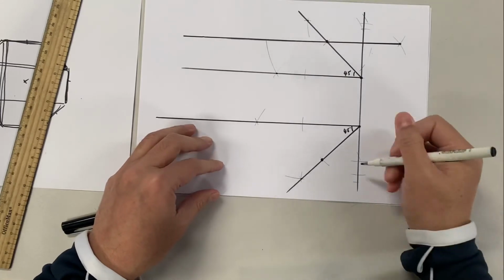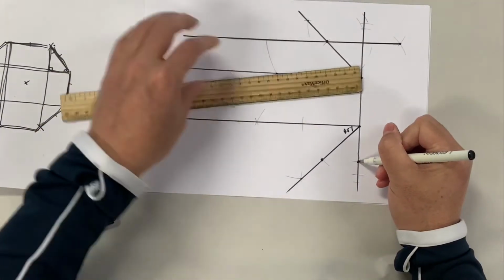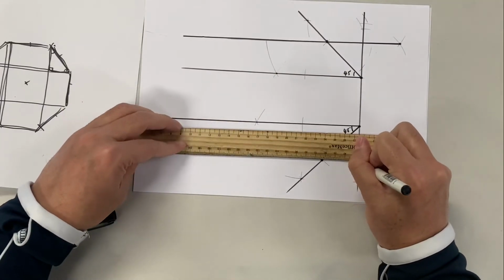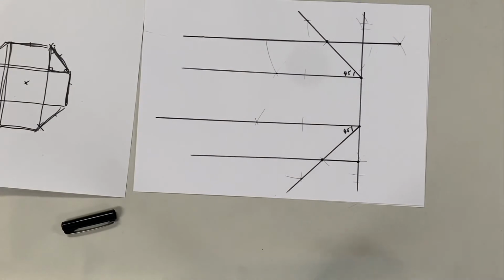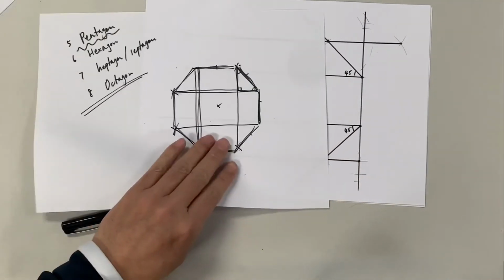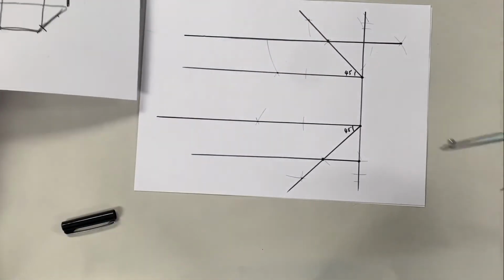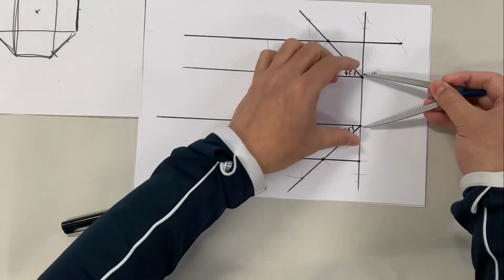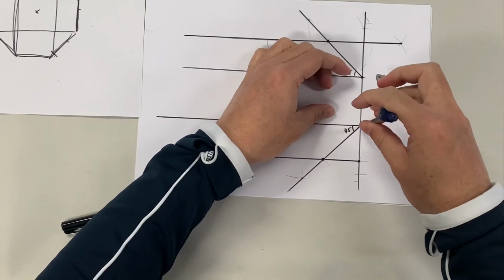So I'll use this dot. Right, so I should be able to hit the other two more vertices by measuring the size of each side.